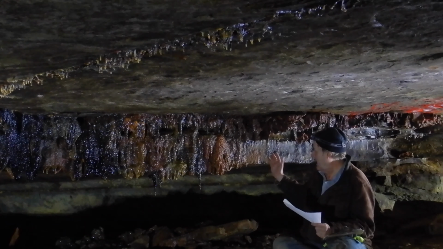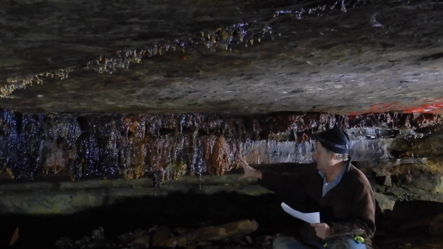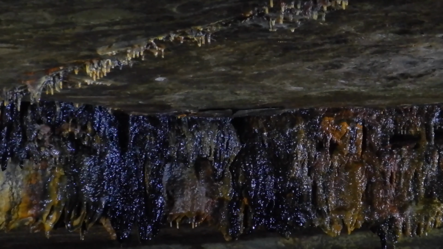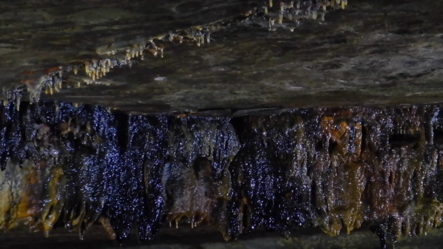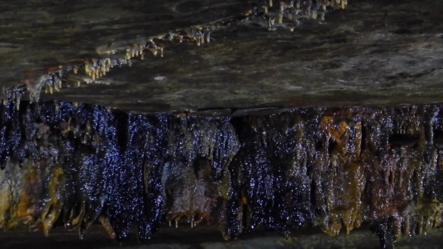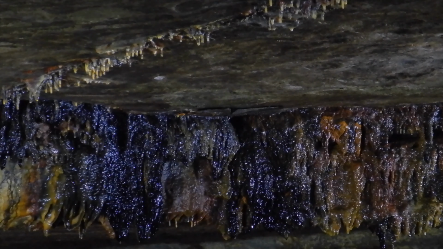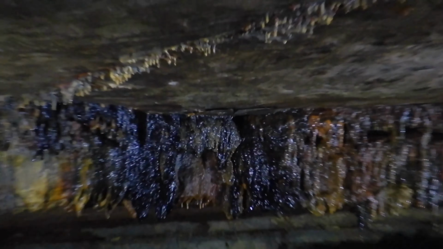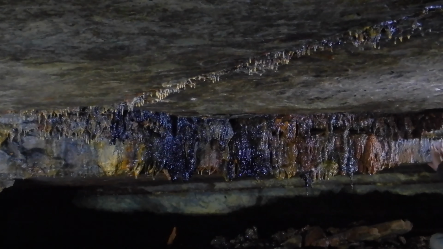Okay, and then we have some other interesting colors in here. We have this jet black formation here. This is probably manganese, and in particular birnessite. It's manganese oxide. All this water is coming down through this master joint running through the Platteville limestone here. It is a bluff parallel joint.